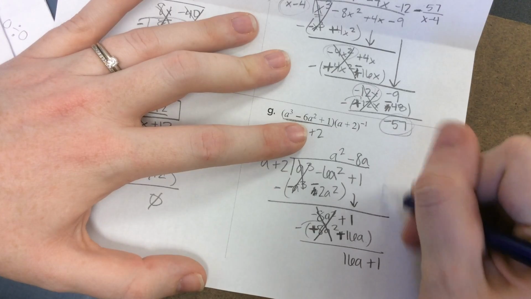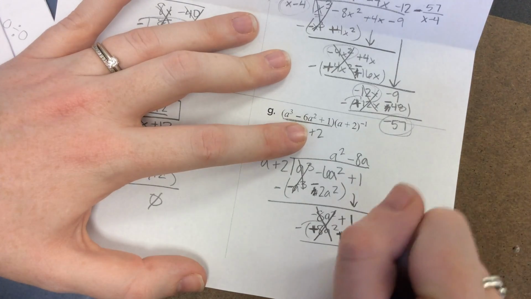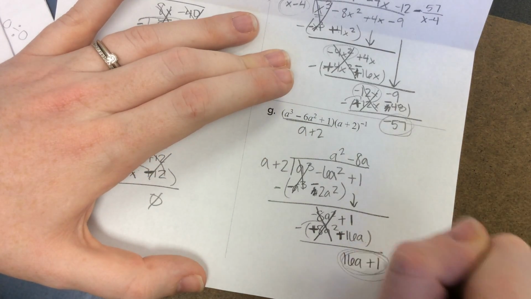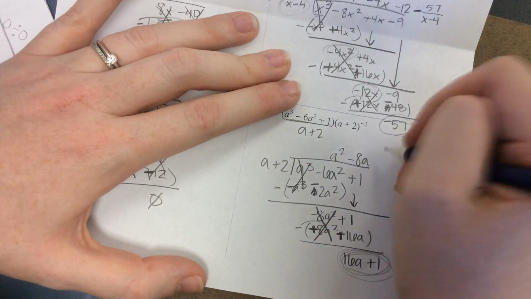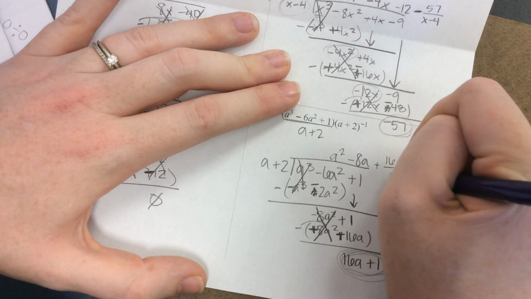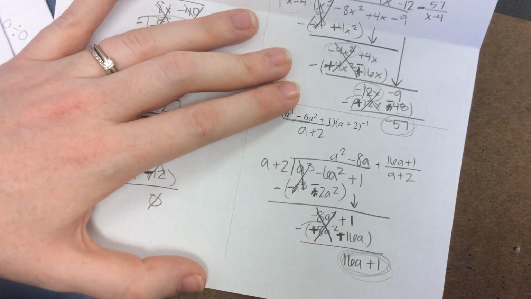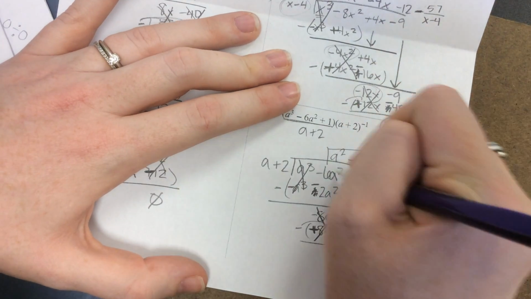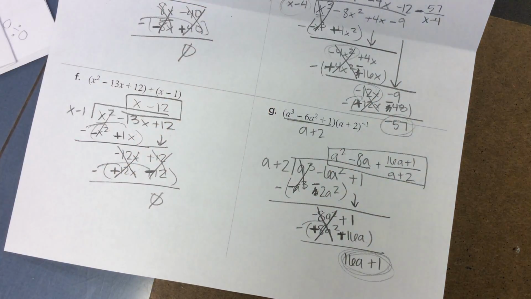Since I don't have anything else to bring down, this is my remainder. So I have this whole thing that still needs to be divided by a plus 2. So I have 16a plus 1 divided by a plus 2. That's your remainder. And this whole thing right here is your answer to that division problem.